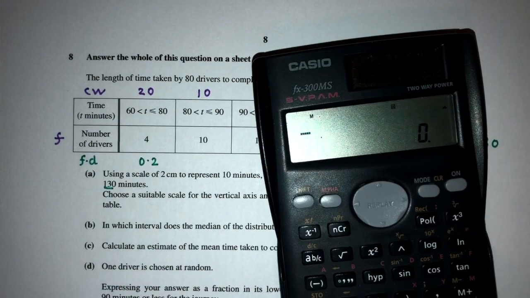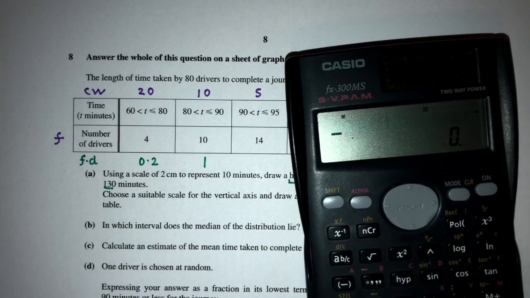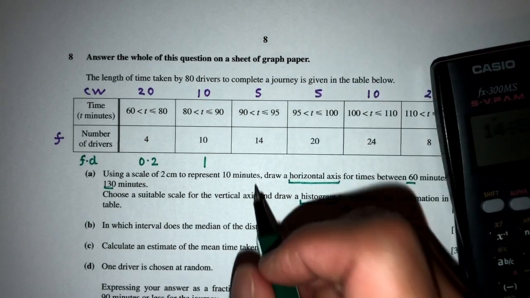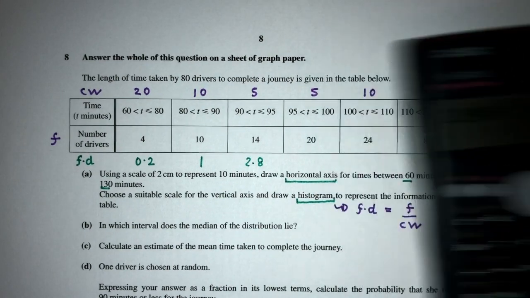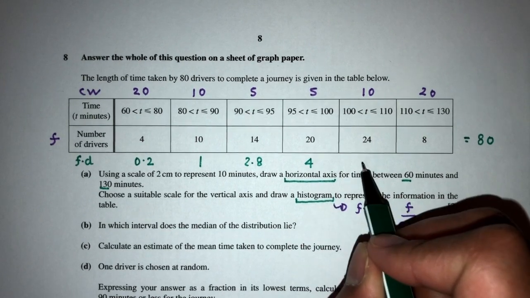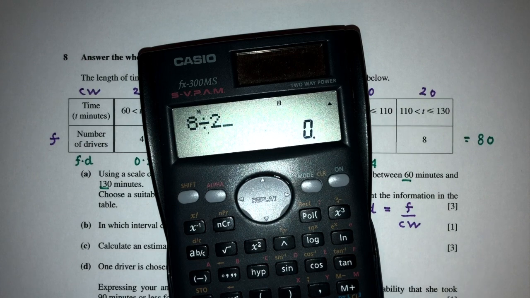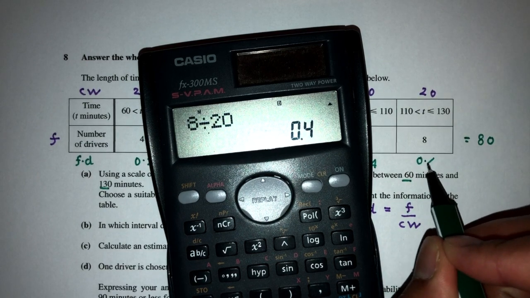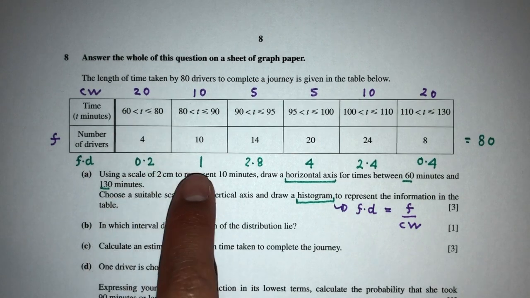Next one, 10 divided by 10, that should be 1. 14 divided by 5, that should be 2.8. 20 divided by 5, that should be 4. This will be 2.4. And finally, 8 divided by 20, that will be 0.4. So for each of those classes, you will have these values.